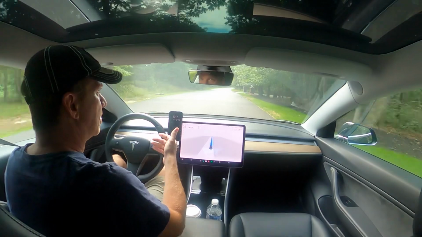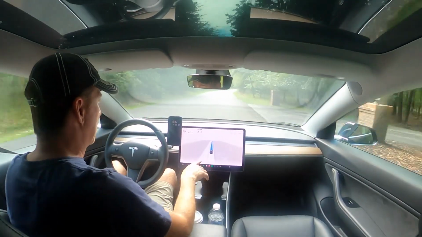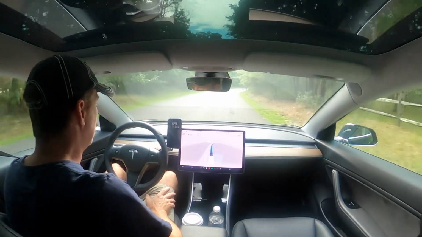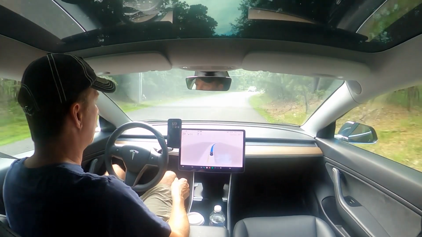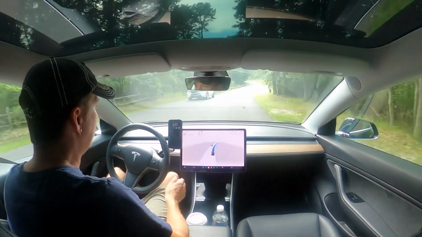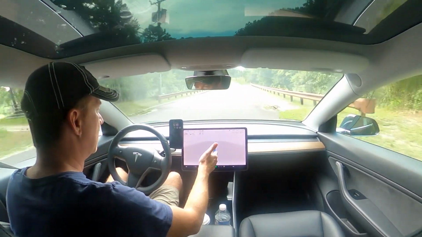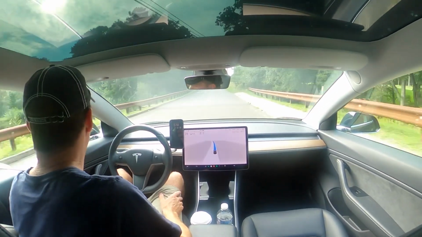You see me touching the steering wheel periodically. I get a message that says to put some pressure on the wheel, just so it knows that someone's attentive and paying attention. There's a car, so you stay to the right for that.